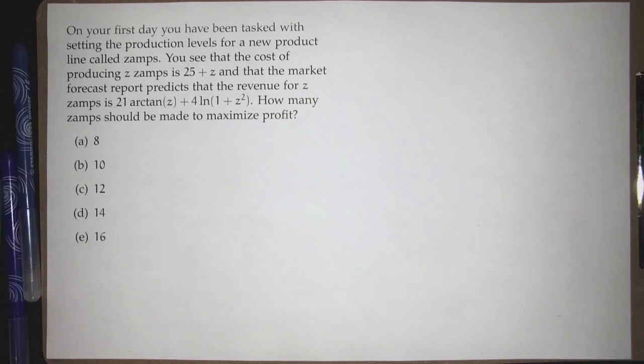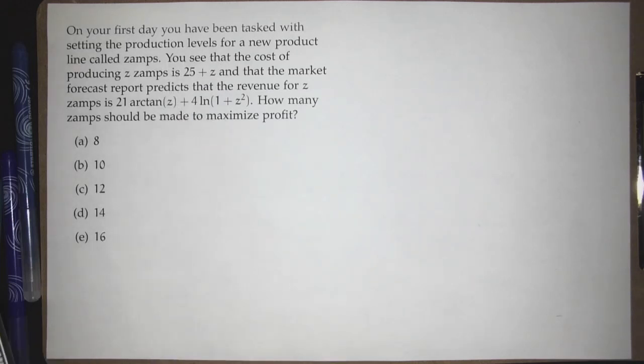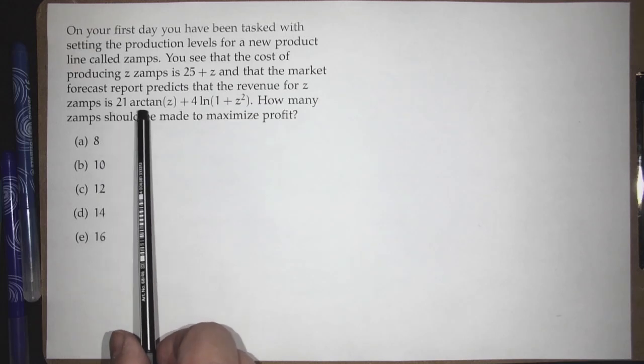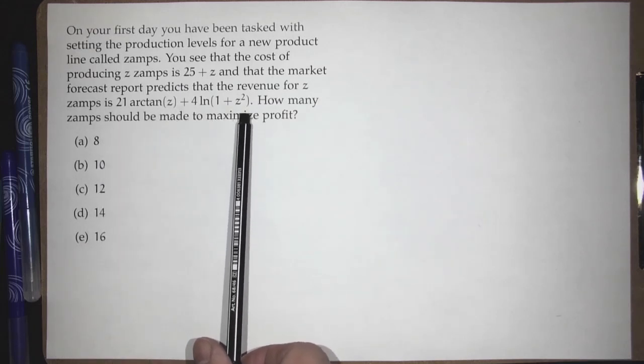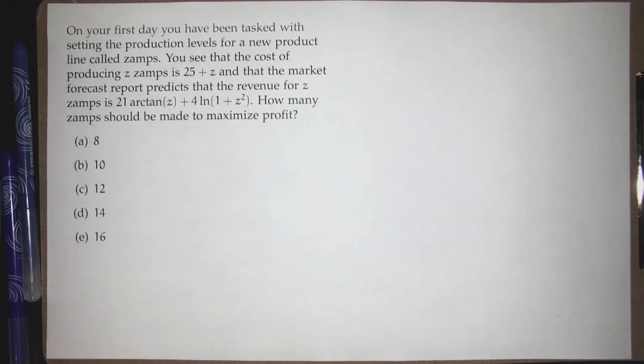On your first day, imagine you just got hired. You've been tasked with setting the production levels for a new product line called XAMPS. You see that the cost of producing Z XAMPS is 25 plus Z. So we have the cost, and the market forecast report predicts that the revenue for Z XAMPS is 21 arctangent of Z plus 4 log 1 plus Z squared. How many XAMPS should be made to maximize profit?